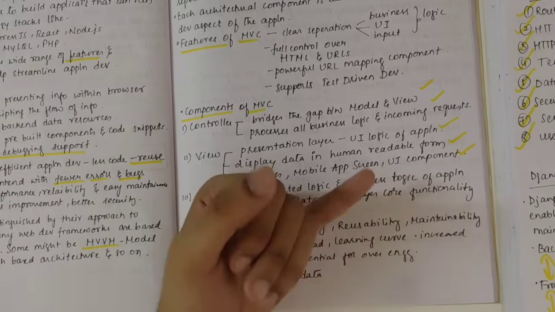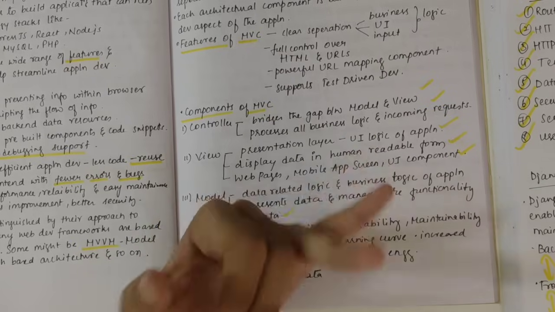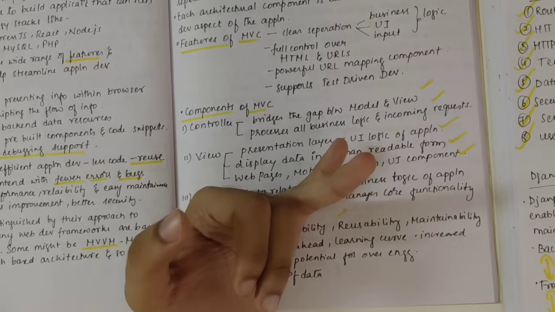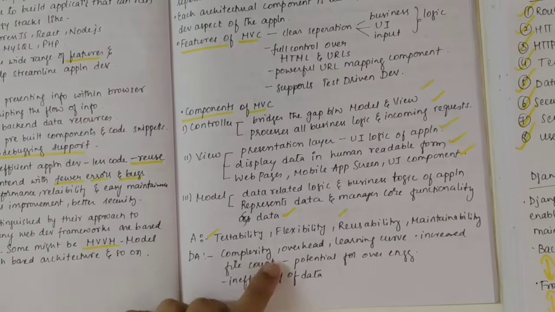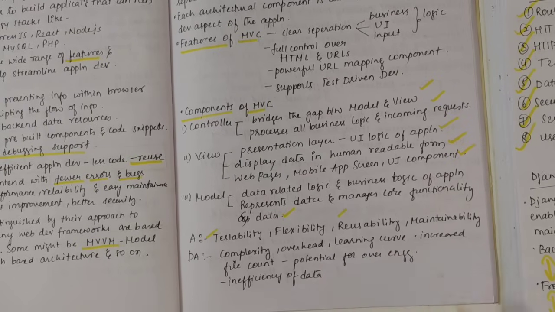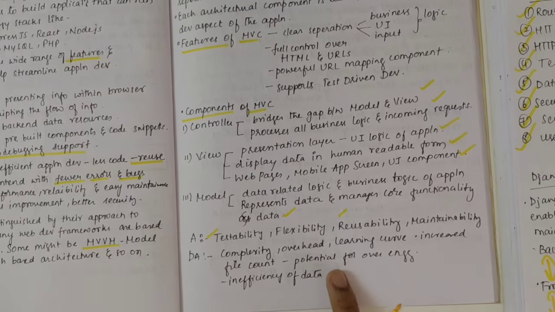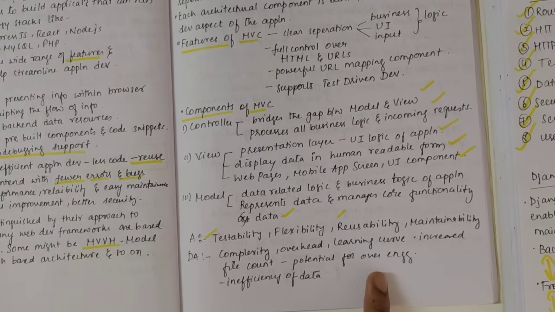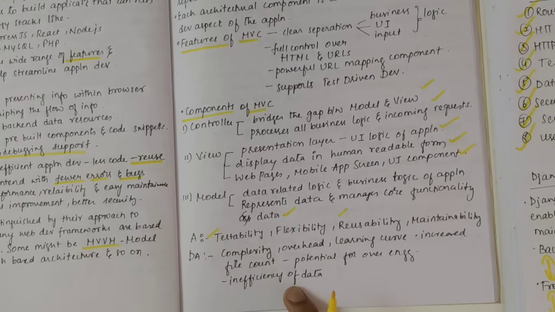Coming to the disadvantages part, firstly, it is difficult to read and understand the model. Then it is not suitable for building smaller applications, and there is insufficiency of data access in the view part. So we have complexity also, overhead, and learning curve. Again, this is a disadvantage. Increased file count. There are many files which we have to create in order to use the MVC design and MVC architecture. Then we have potential for over-engineering. When you can create a particular application in simpler terms, why do you go with a complex thing? Then we have inefficiency of data.